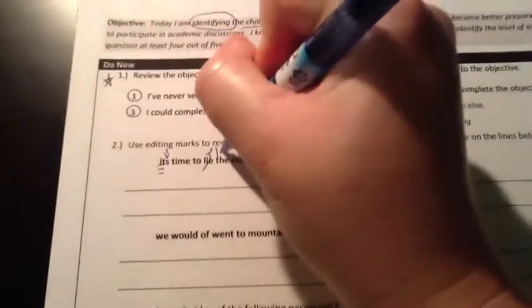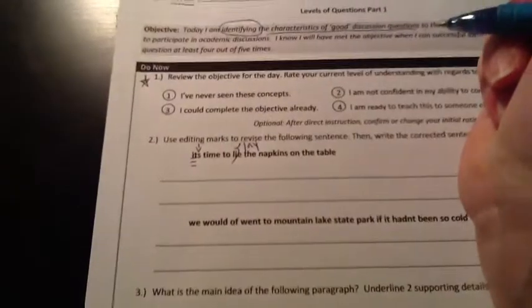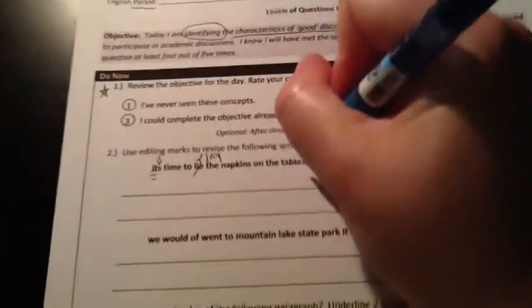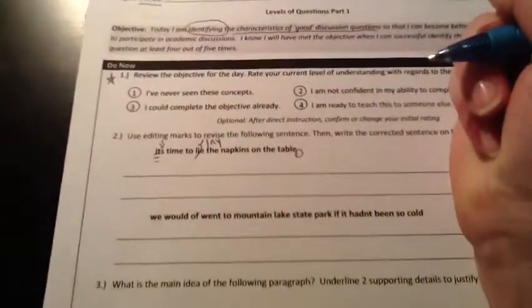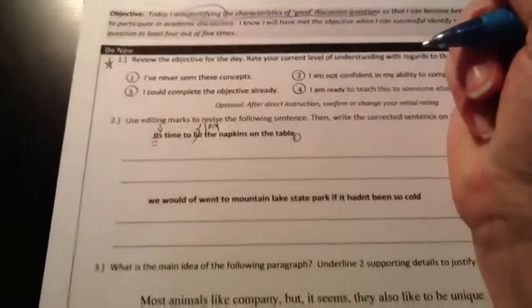It's time to lie is not correct. That's like telling a lie. We lay the napkins on the table in this case. And lastly, we need a period at the end of this sentence to show that our sentence is done. Please spend some time right now writing the sentence correctly on the lines below.